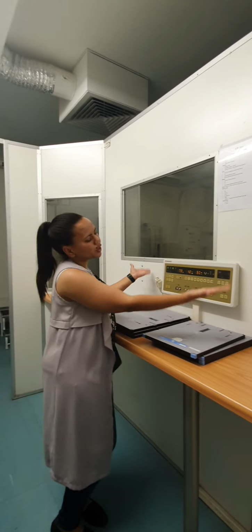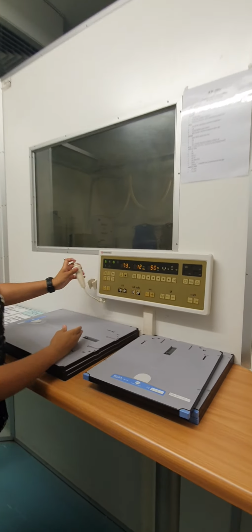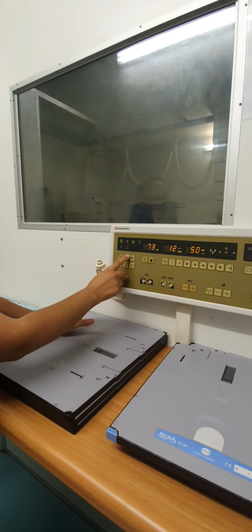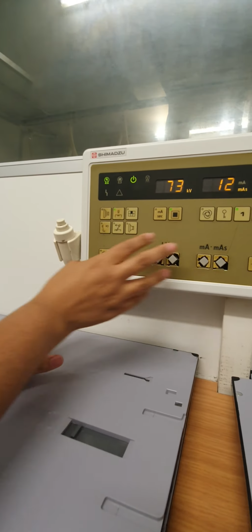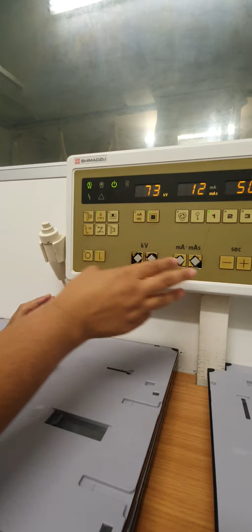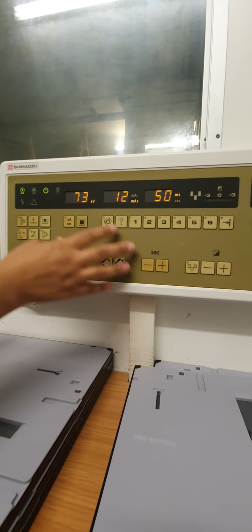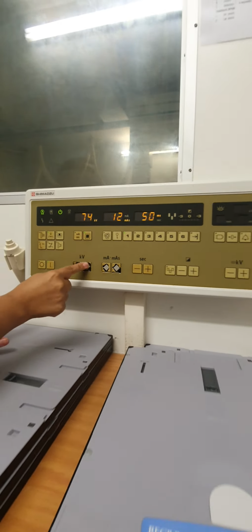This is the X-ray control panel. You will select erect, Bucky, direct or supine, and this is where you would select your kVp and your mAs or your time. This is basically your exposures. So you would set your exposures.